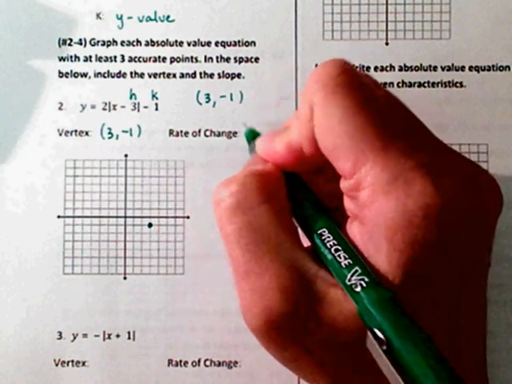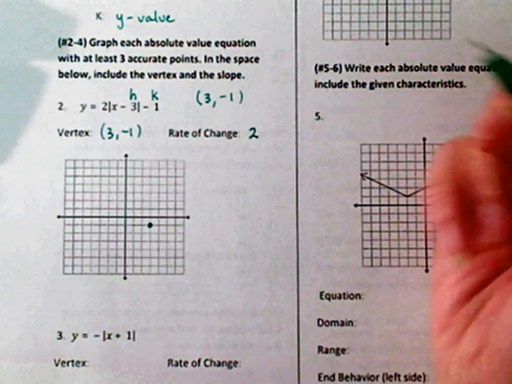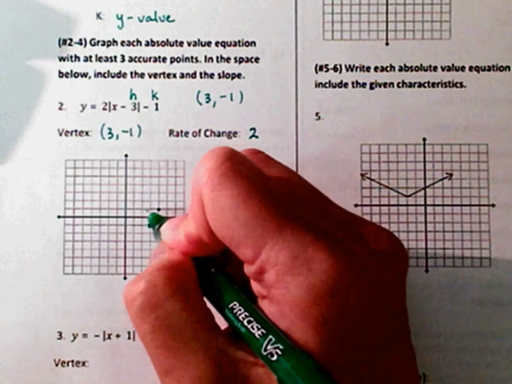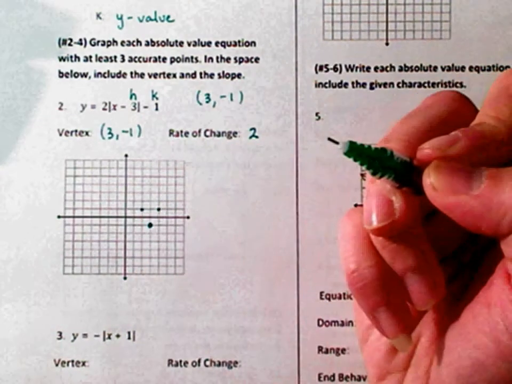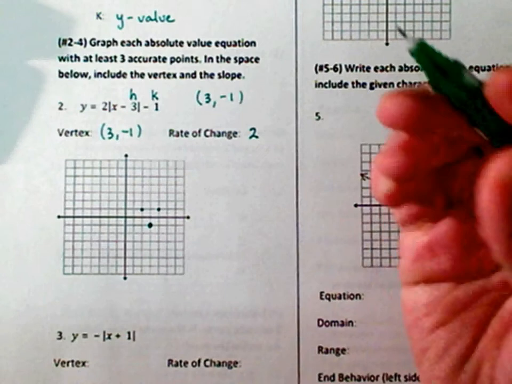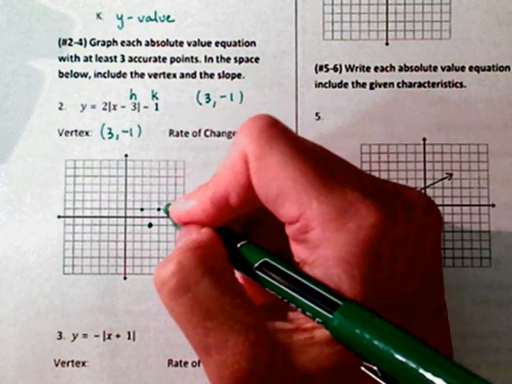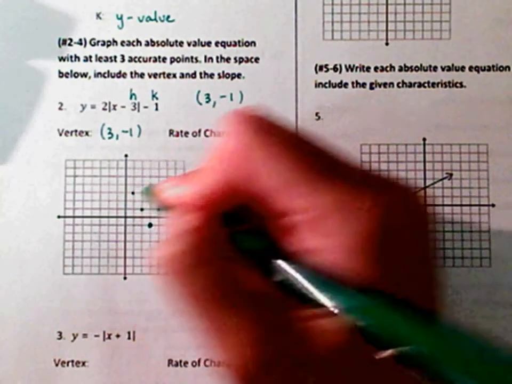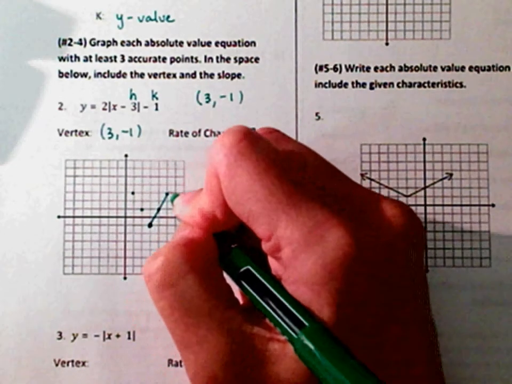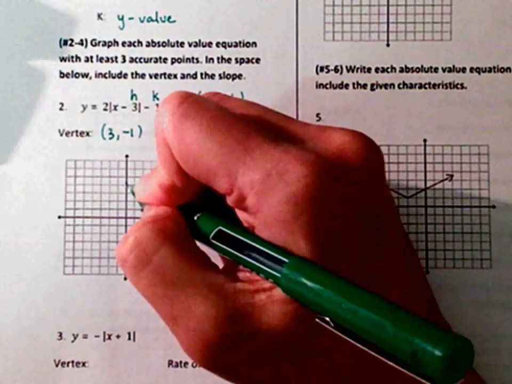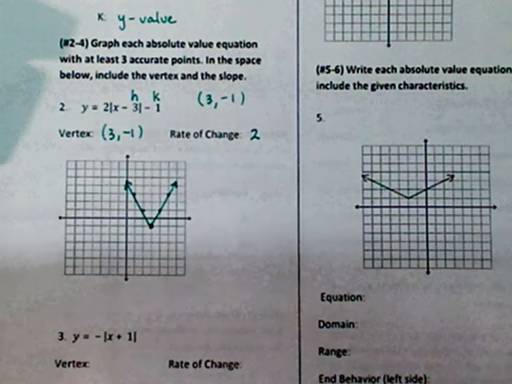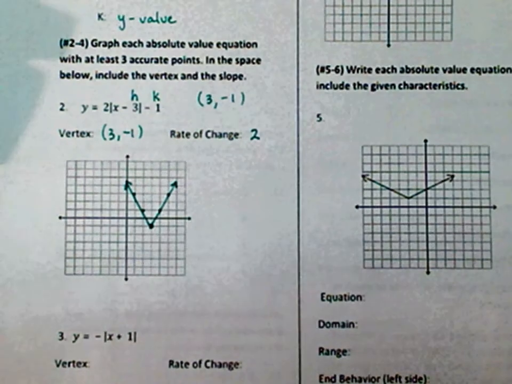Your slope, let me write it right here. Your rate of change is 2. So I'm going to go up 2, right 2. If I'm going to go up 2, right 2, I also need to go to the left, because absolute value is distance from 0. So here I'm going to go up 2 over 1, same as on the other side. And there I have my absolute value. Notice it's pointing like a V because it's a positive slope.